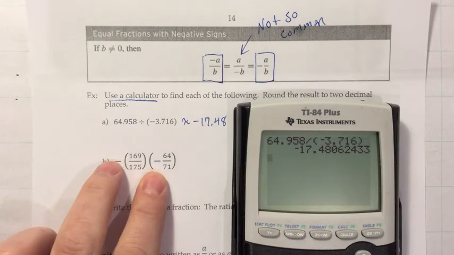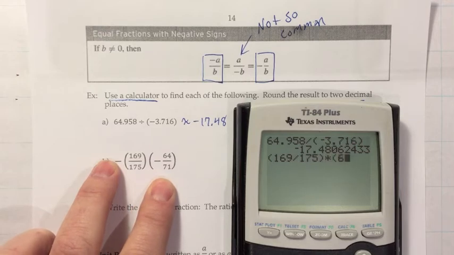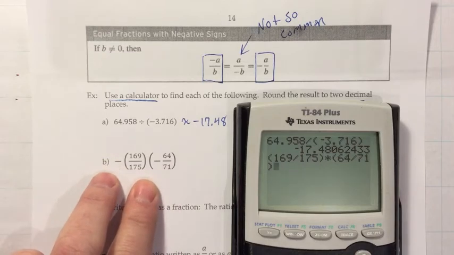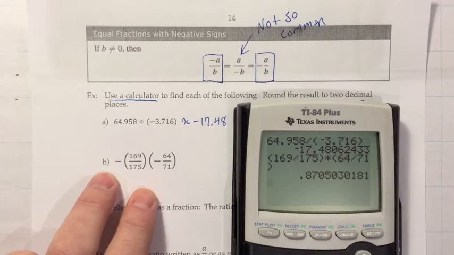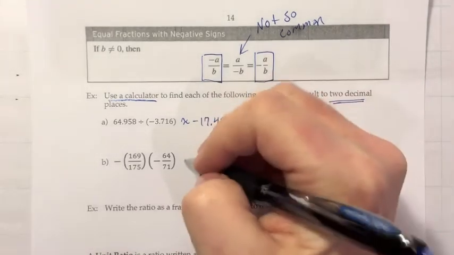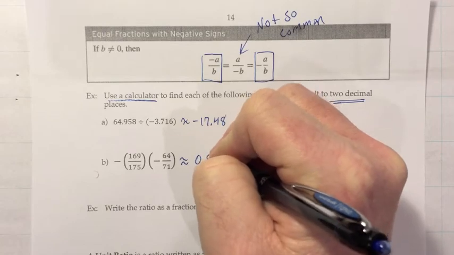Negative times a negative is going to be positive, so I would just leave those off and put 169 divided by 175 times 64 over 71, and just save myself the typing by knowing my sign rules that a negative times a negative is positive. And then round that to 2 decimal places. Again, we have a 0, so we'll round down and stick with the 0.87. So this is approximately 0.87.